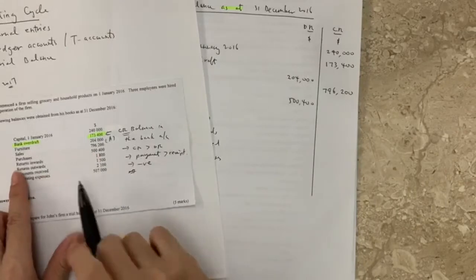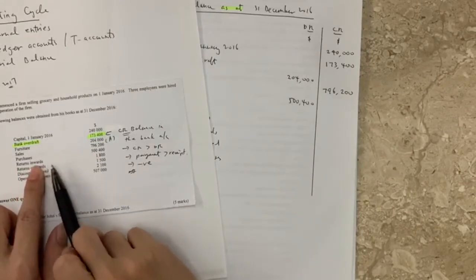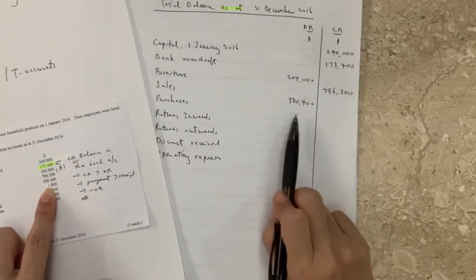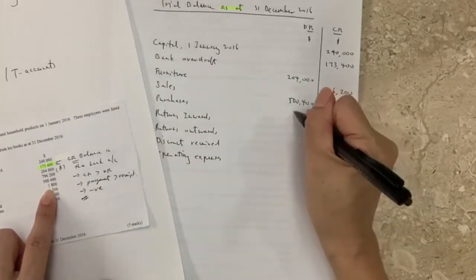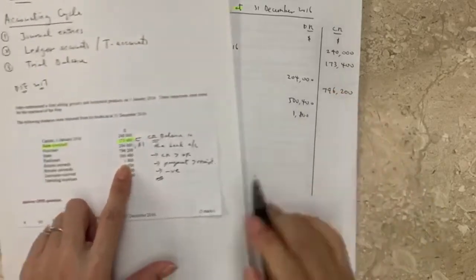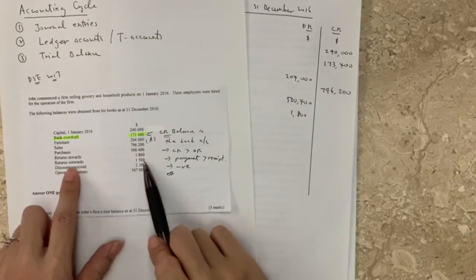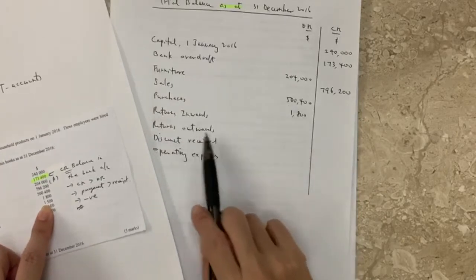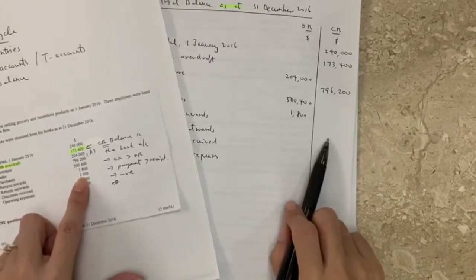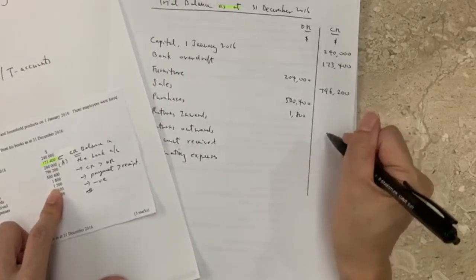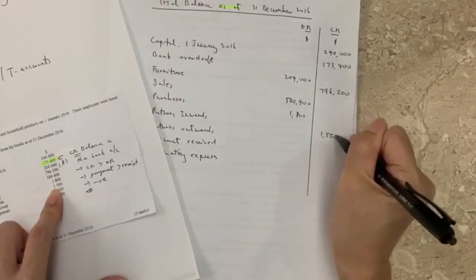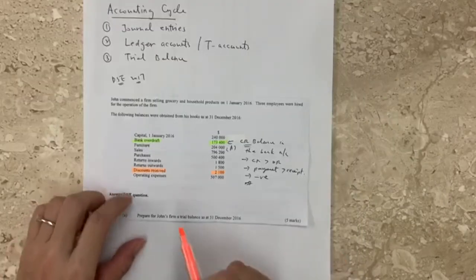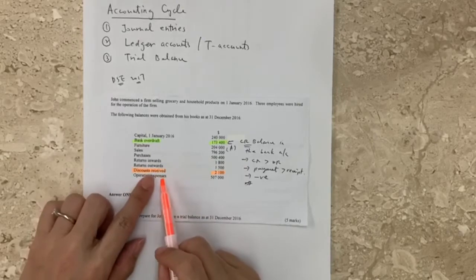Okay, so which one is opposite to returns inwards? Returns inwards is opposite to sales, so sales is credit, returns inwards must be on the debit side, 1,800. And then returns outwards being opposite to purchases. Purchases is a debit item, so I have returns outwards here on the credit side, 1,500. Okay, next we have discount received, and this is new to us.